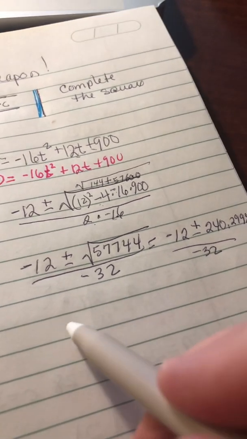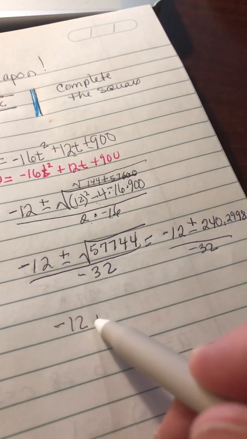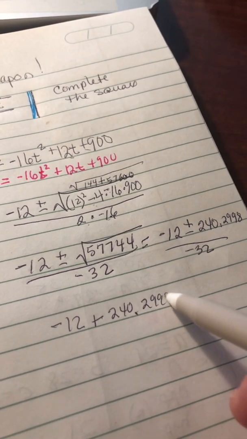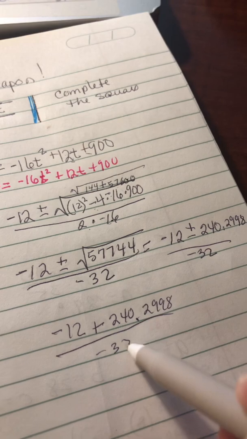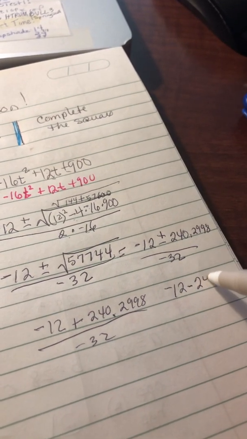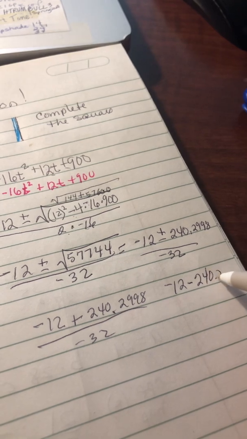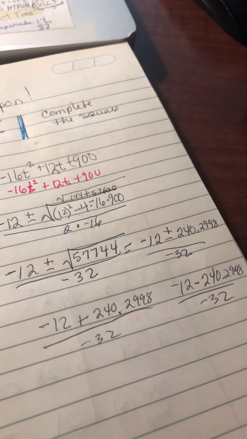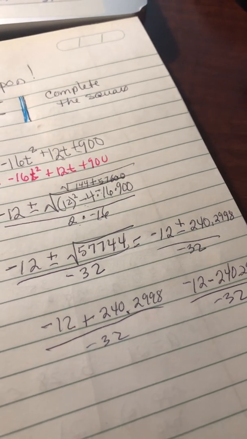I'm going to do it both ways. Negative 12 plus 240.2998 divided by negative 32. And I'm going to do negative 12 minus 240.2998 divided by negative 32 and see what answers I come up with.